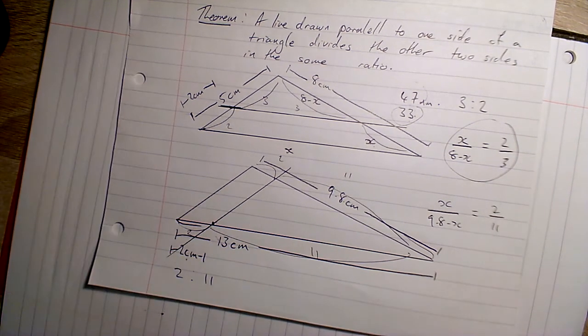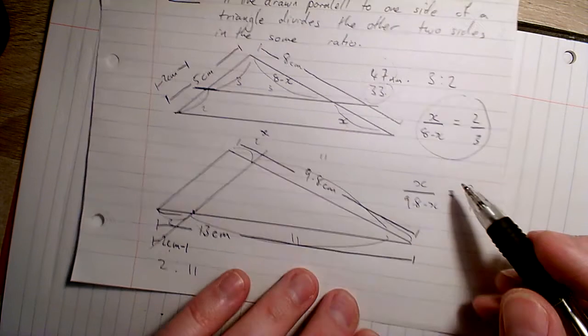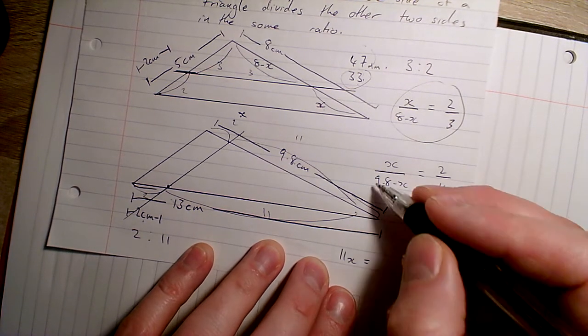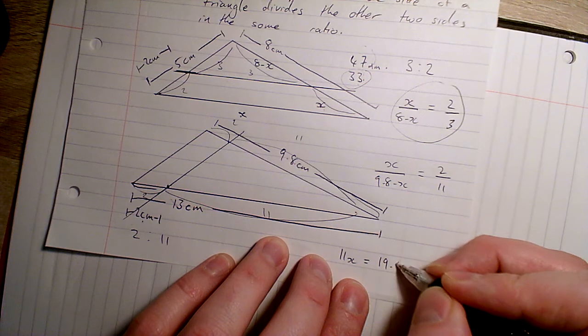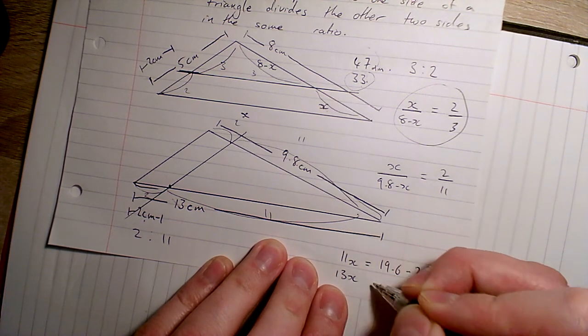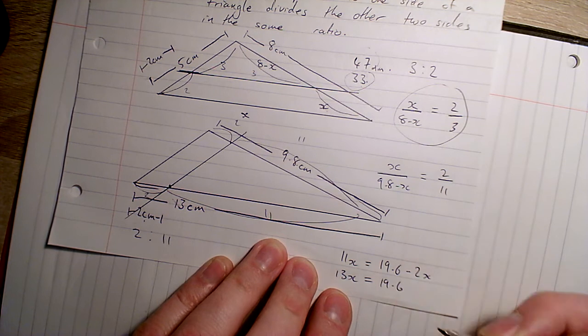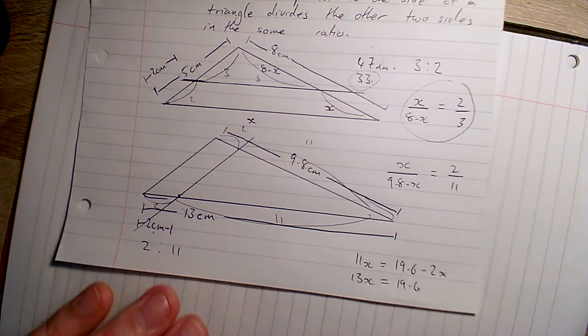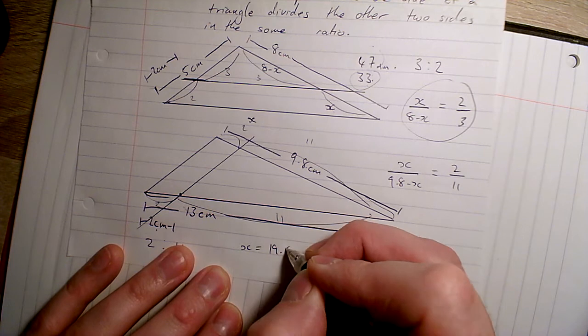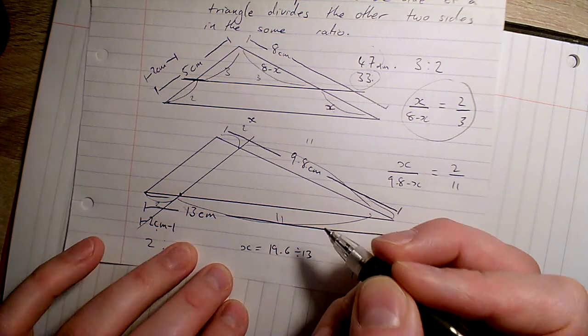And I will solve that one. So cross multiplying, I'll just do it down here, we get 11x equals 2 times 9.8, which is 19.6, minus 2x. Bring that over, you get 13x equals 19.6. Sorry, now I'm really cramming this in down the bottom. I'll finish it over here. x equals 19.6 divided by 13.